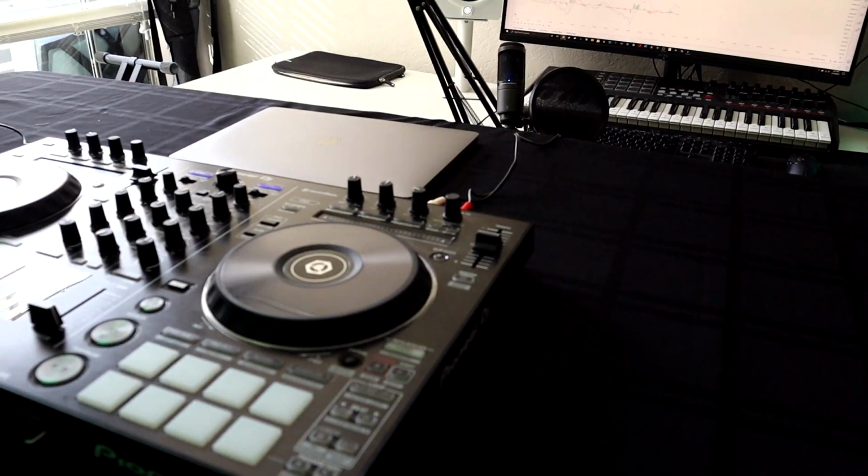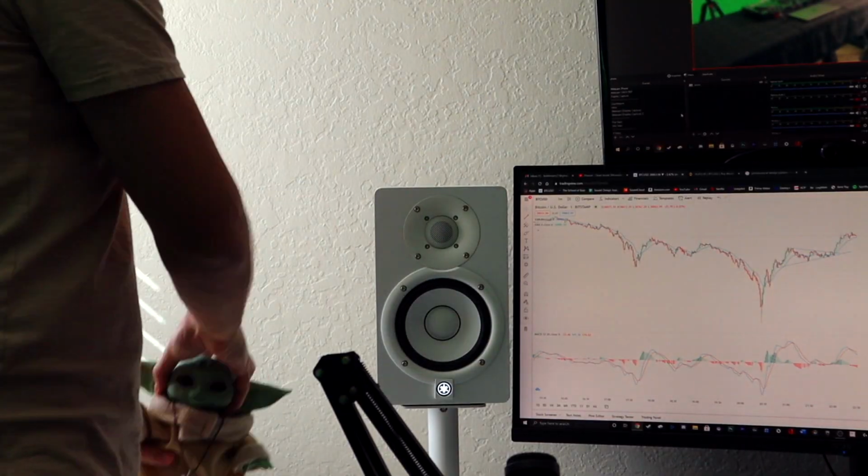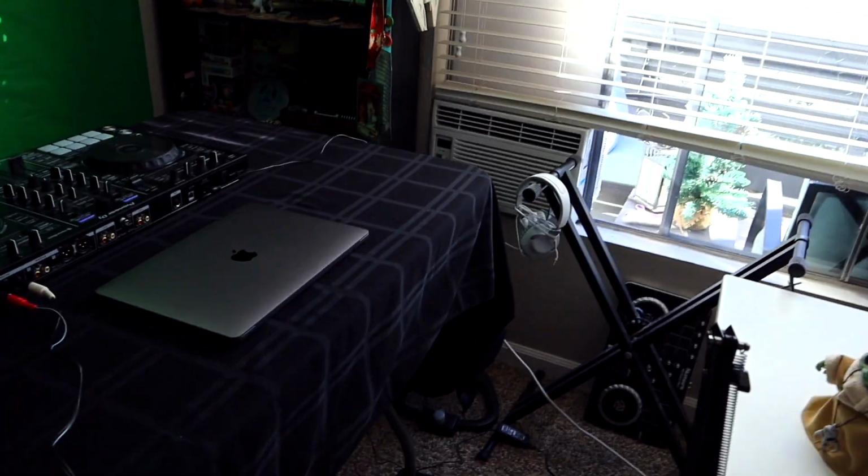Alright, so once you have your mixer set up and your green screen set up, now you got to go to your computer and set up your camera and your audio. Alright, so now that we have the green screen set up and our webcam plugged in, let's go into the webcam settings and remove the green from the green screen so that we can see our visuals underneath.